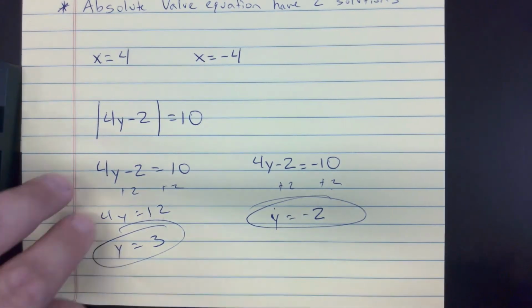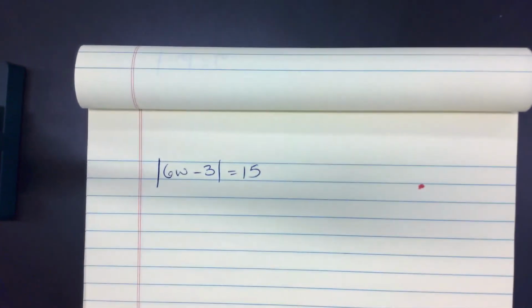Okay, let's look at another one. You guys ready? I'm going to start writing a little bit smaller now so we can get more on one page. Okay, the absolute value of 6w minus 3 equals 15.